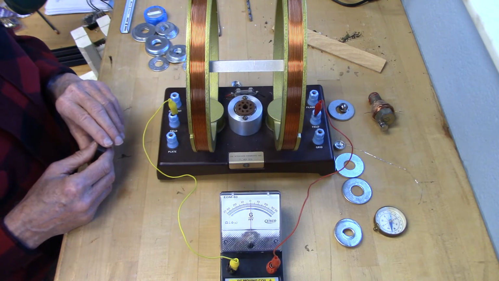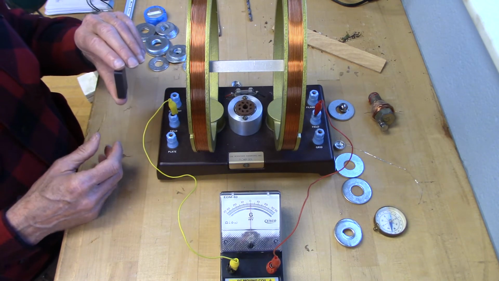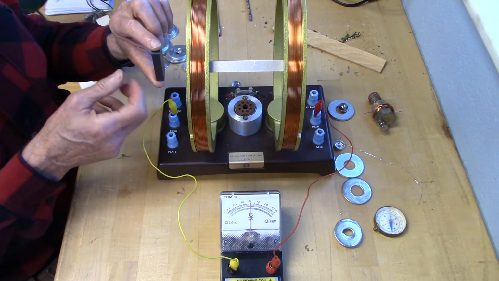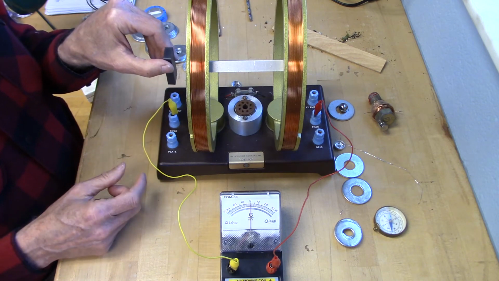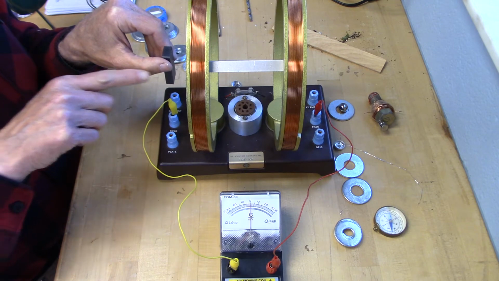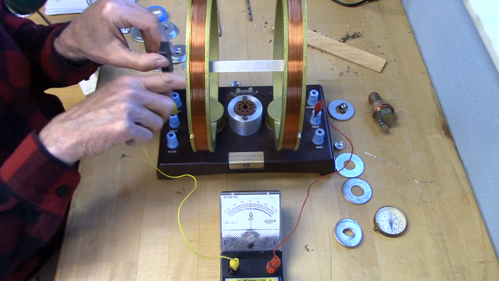Okay, so without further ado, I'm going to very slowly move this magnet into the vicinity of this first loop, and then the magnetic field of the magnet is penetrating the loop in this direction, at least right in front of the loop.